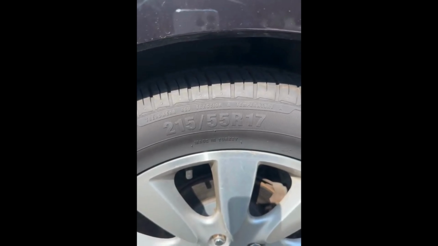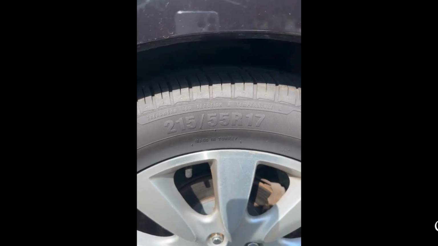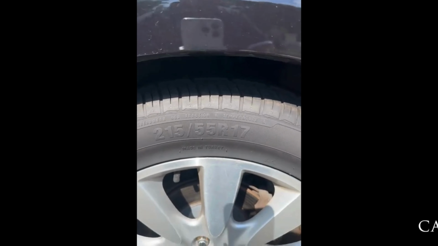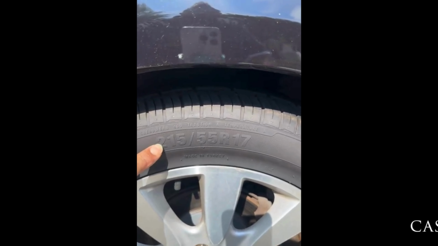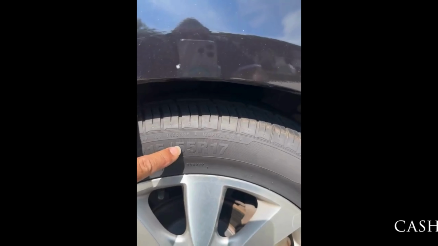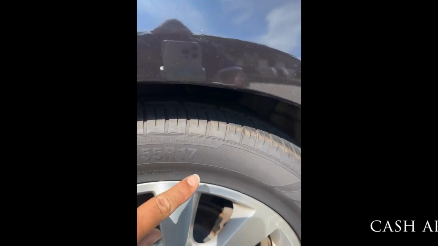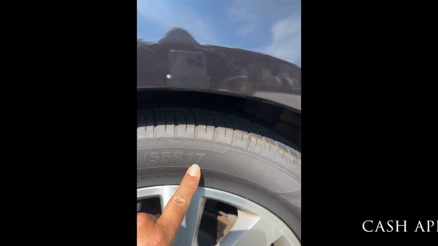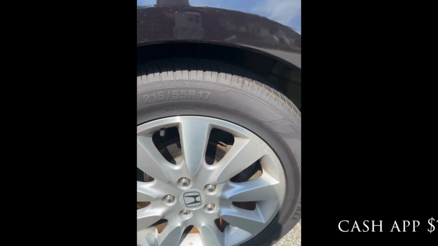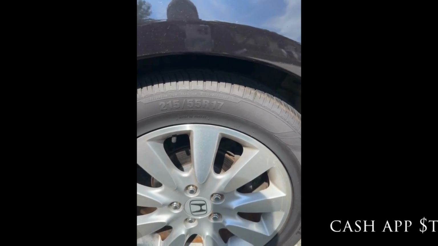All right, so we're looking at a tire on a Honda Accord. It is 215/55R17. First, 215 is how wide the tire is in millimeters. The 55 means its aspect ratio is 55% of the width of the tire, and 17 is how wide the tire is on the rim, so you couldn't put a 16 or an 18 on here.